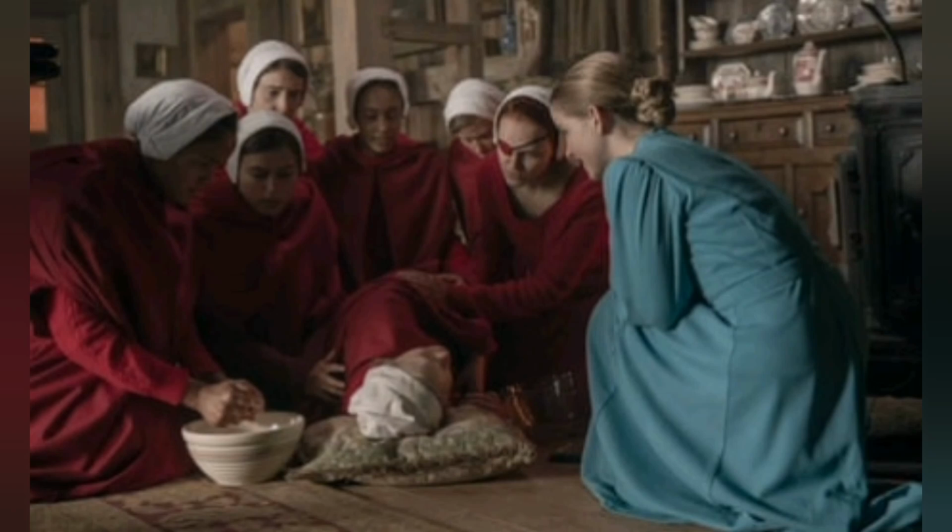Plot overview. Offred serves the commander and his wife, Serena Joy. The handmaids are subjected to regular ceremonies involving ritualized intercourse, designed under the pretense of biblical precedent, specifically the story of Rachel and Leah from the book of Genesis, where a barren wife gives her handmaid to her husband to bear children on her behalf.